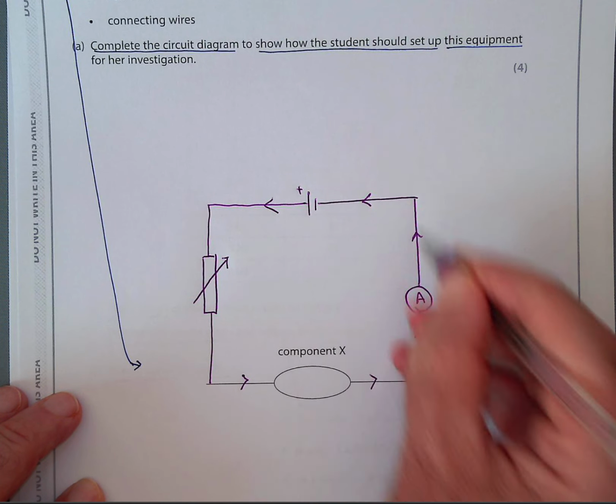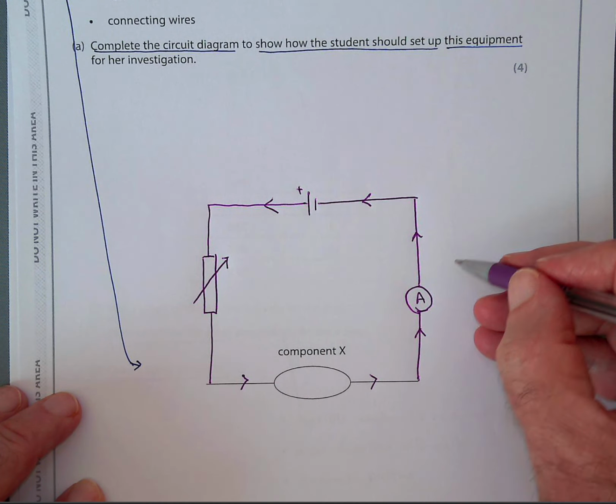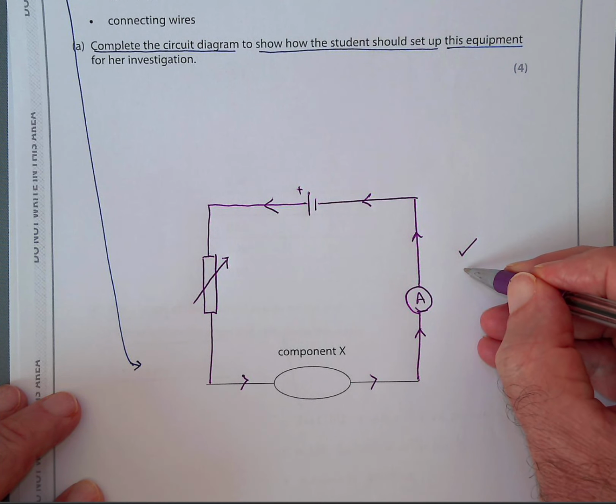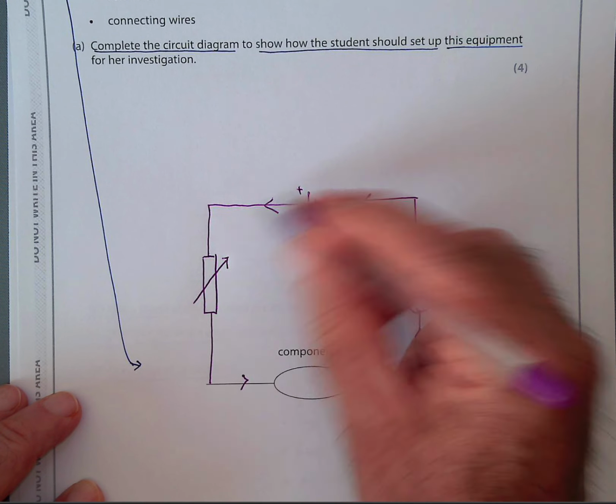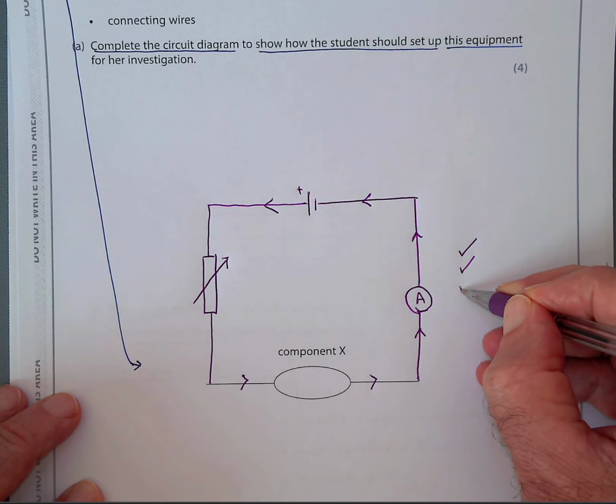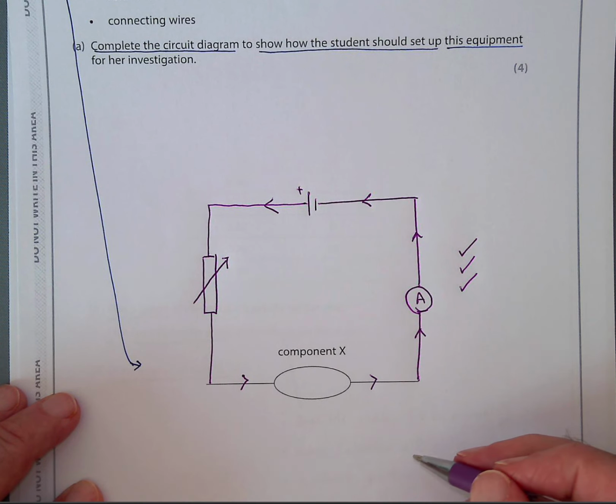Okay. So if you got all of that, you will get one mark for having all the correct symbols, one for having the variable resistor in the circuit so you can vary the current, and one for having an ammeter in the correct place in the circuit, in series with component X.